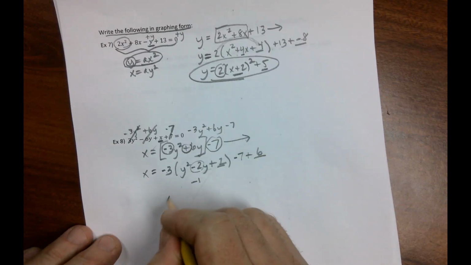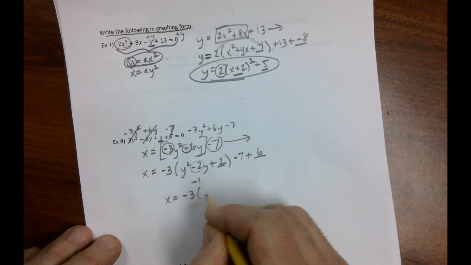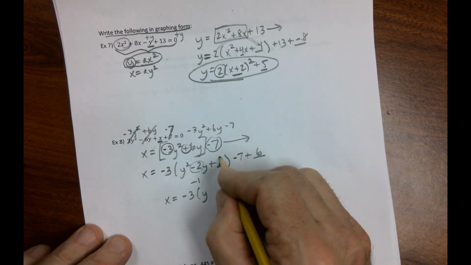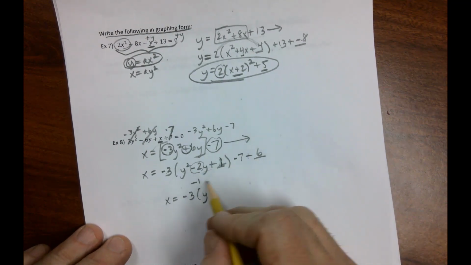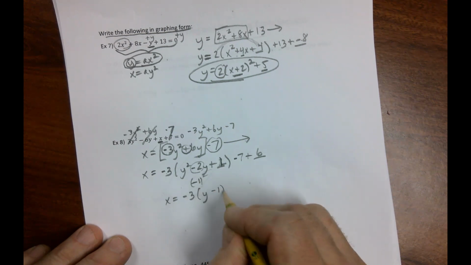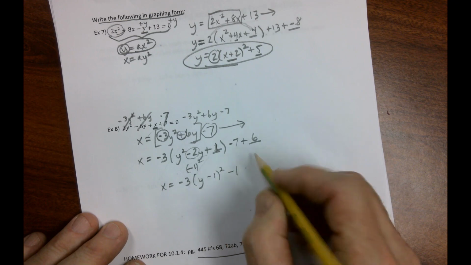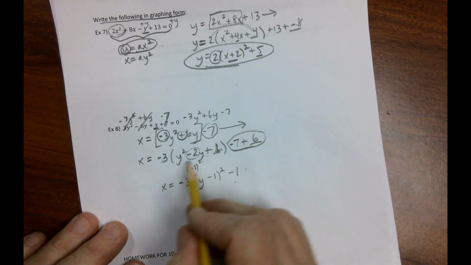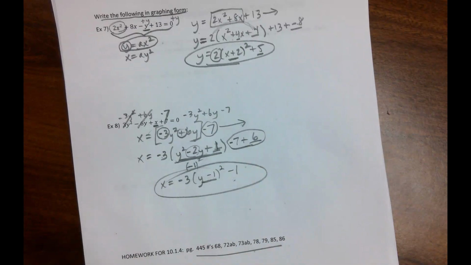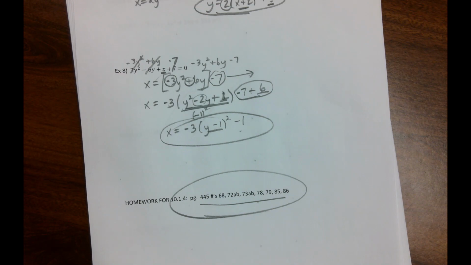So we go x is negative 3 times (y, that's supposed to be a 1. Okay, because we square this, looked like a 2 to me.) So we get y minus 1 squared minus 1, because that's negative 1. And this factors into this. And now we could graph this if we were told to. All right, long lesson, but I think you guys are ready to rock and roll.